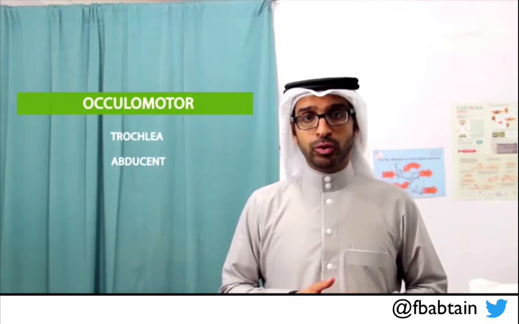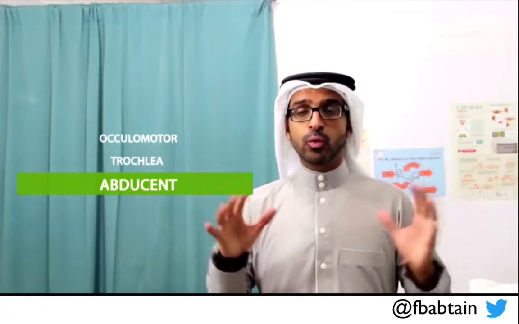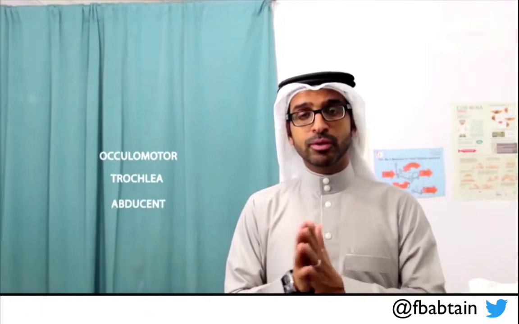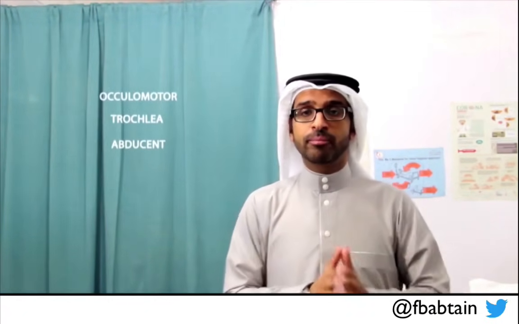So next I will do the examination of the oculomotor, trochlear and abducent nerves. So that are the 3rd, 4th and 6th nerves. We lump these 3 together because they control the eye movements. When you examine these 3 nerves, you should start with inspection, and then you do the eye movement technique, which is the H technique. Sometimes you may use the X technique, and finally you have to do accommodation.